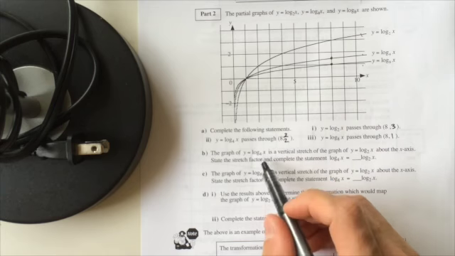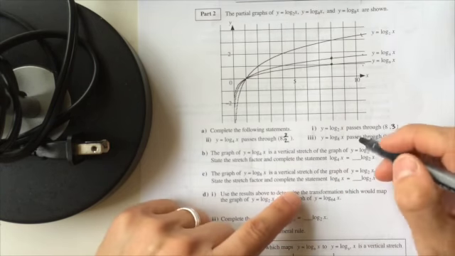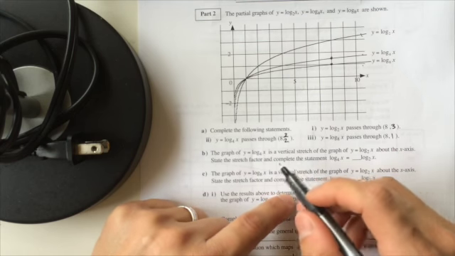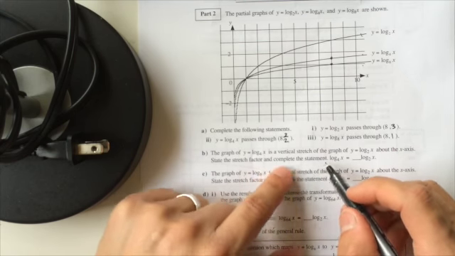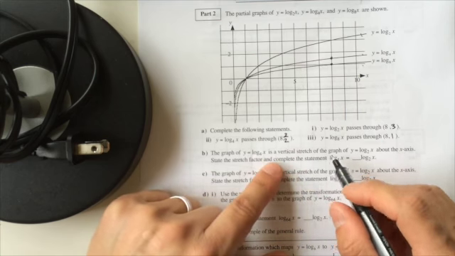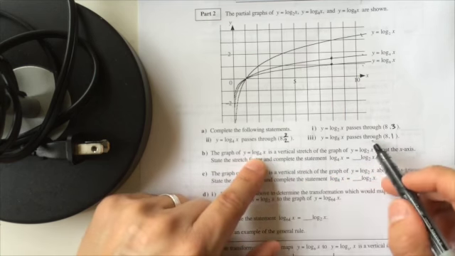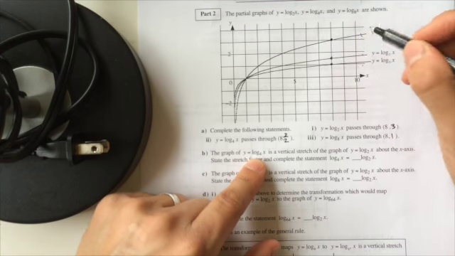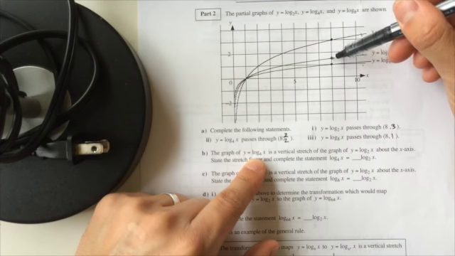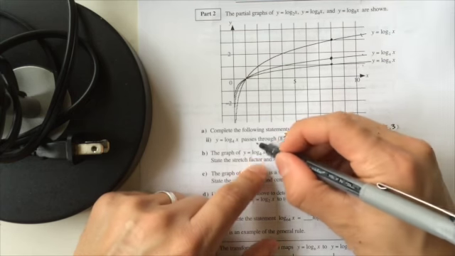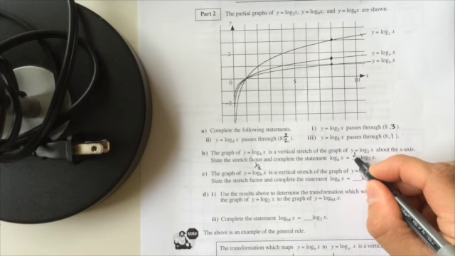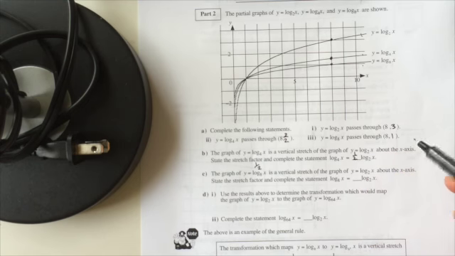The graph of y equals log 4 of x is a vertical stretch of the graph of y equals log 2 of x, and that's about the x-axis. State the stretch factor and complete the statement. Well, we have a stretch factor if we compare log 4 of x and log 2 of x here. If I was at 3 and now I'm at 3/2, that means we have a stretch factor of 1/2. So log 4 of x would then be half of log 2 of x.